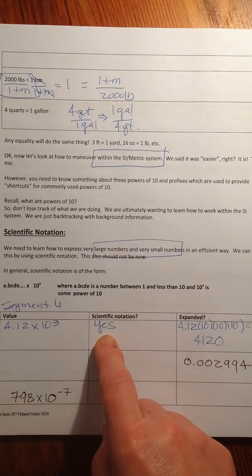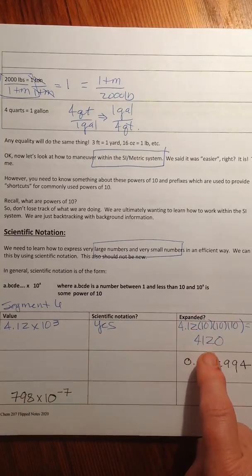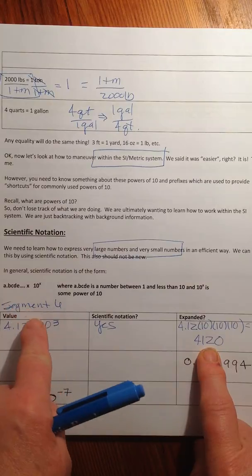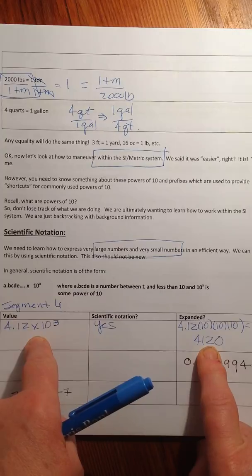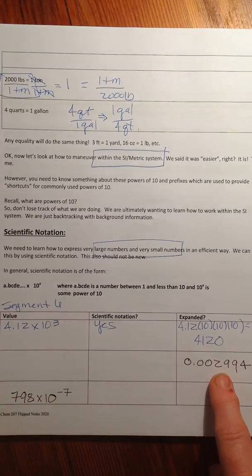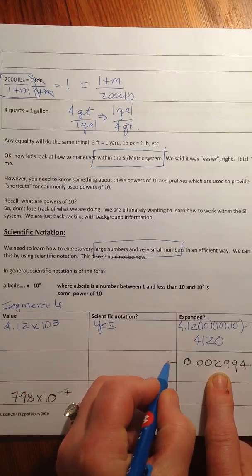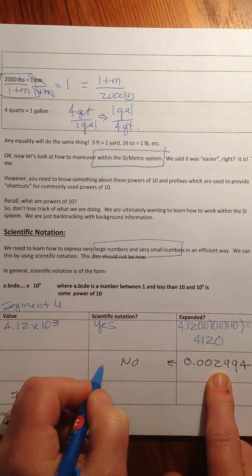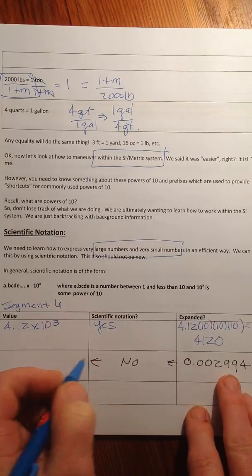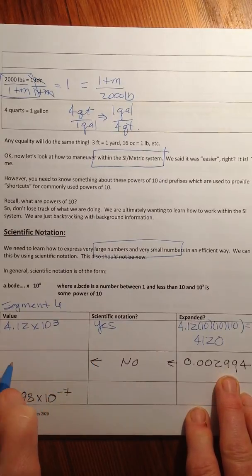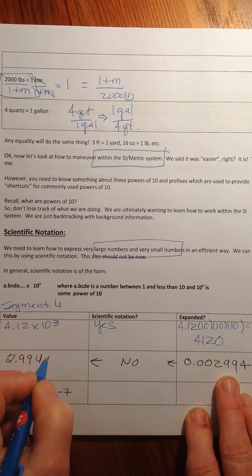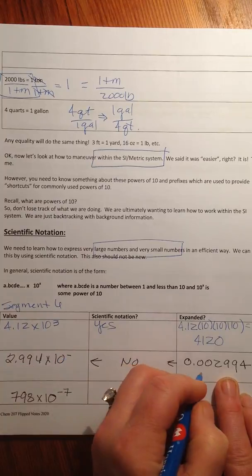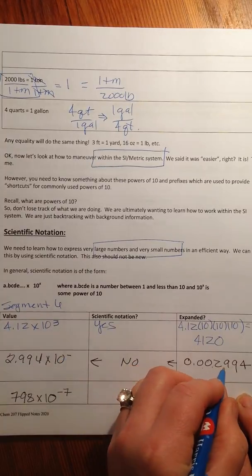Also, do note that you'll need to know how to expand it because your job is to recognize that this value and this value are the same. It's just that this one is in scientific notation. This value over here is not in scientific notation. It is in expanded form. But we can put it into scientific notation and maintain our significant figures by writing 2.994 times 10 to the minus 1, 2, 3.